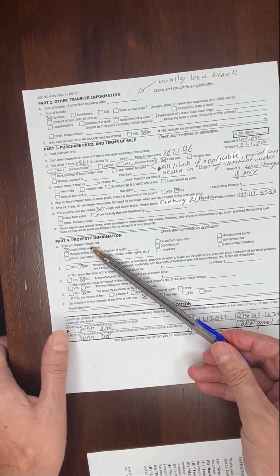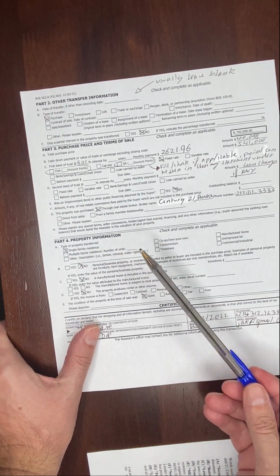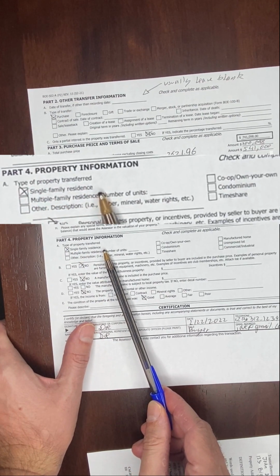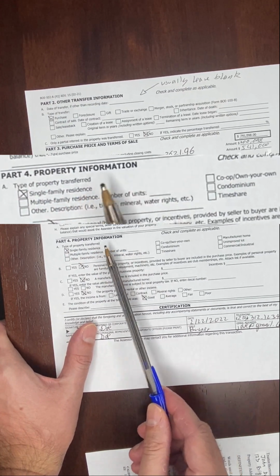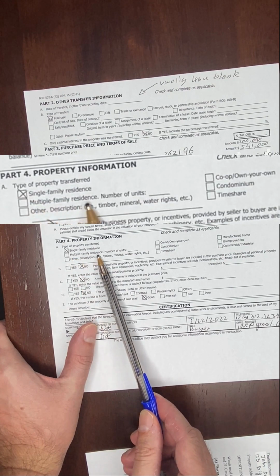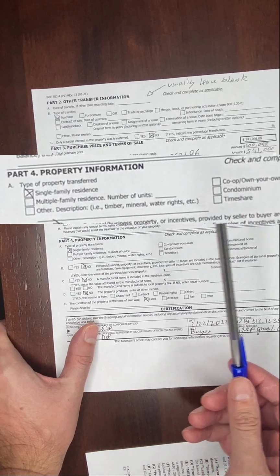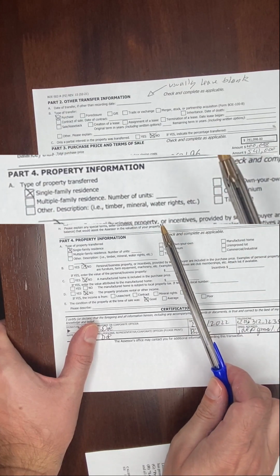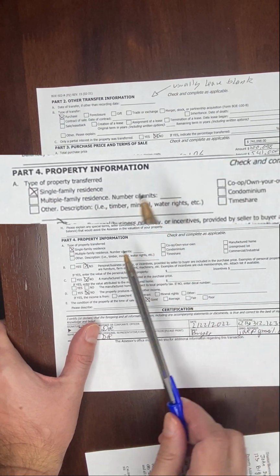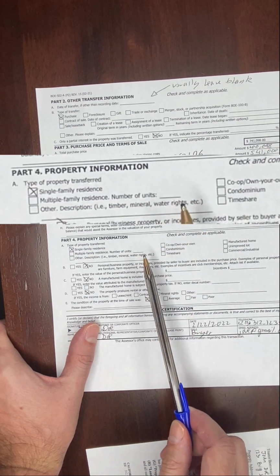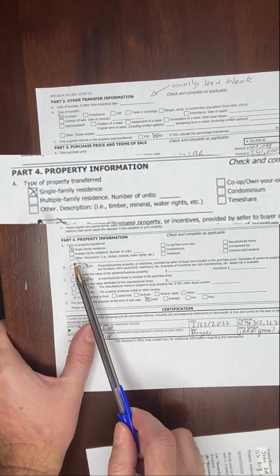Property information. Here you can fill in if it's a single family residence, so basically a typical house. Multiple family residence, so it can be a 2, 3, 4 unit residence, for example. You see number of units. If it's the case, you just fill it up here in addition.